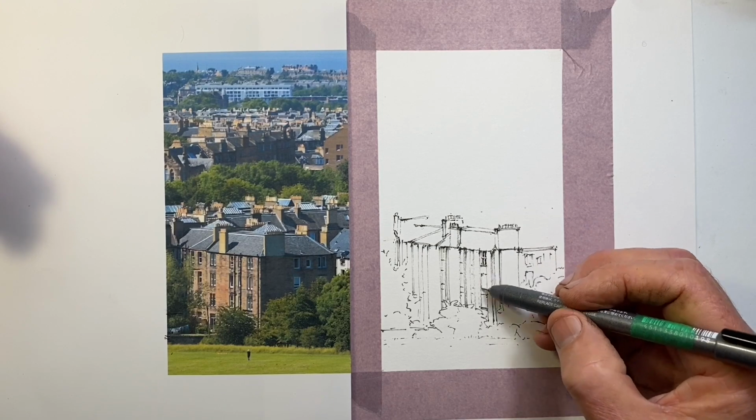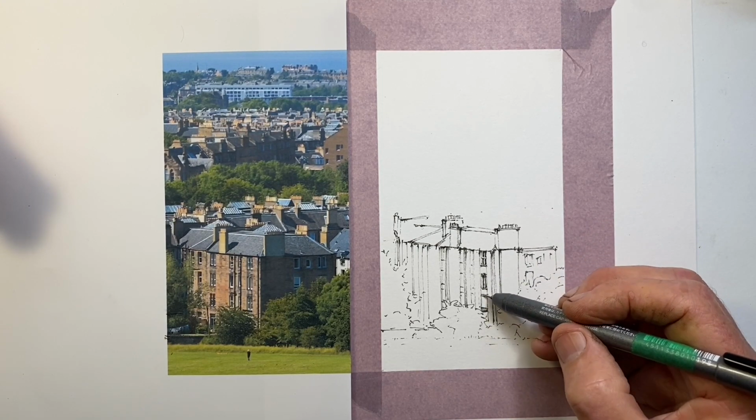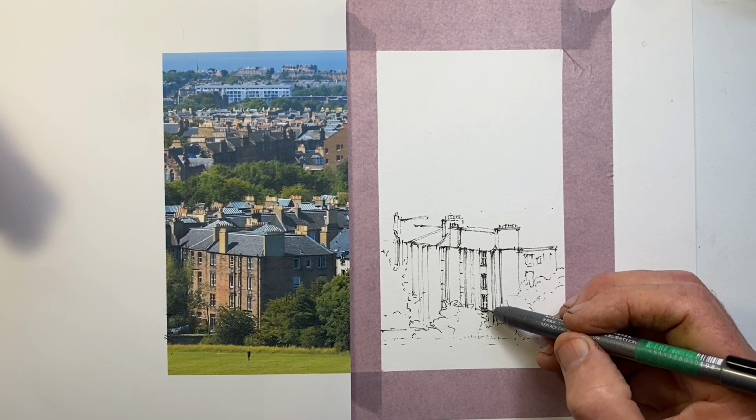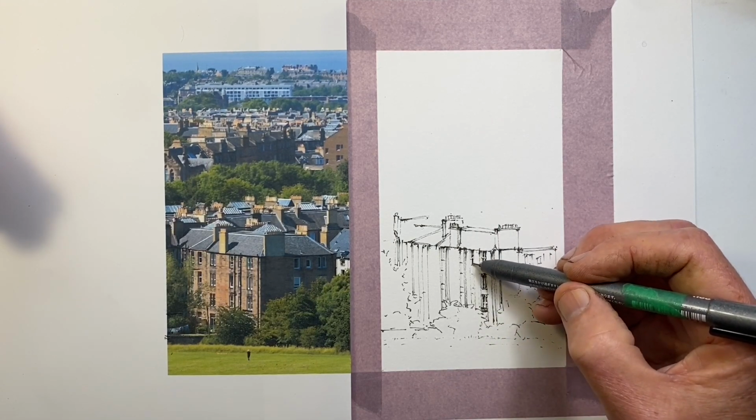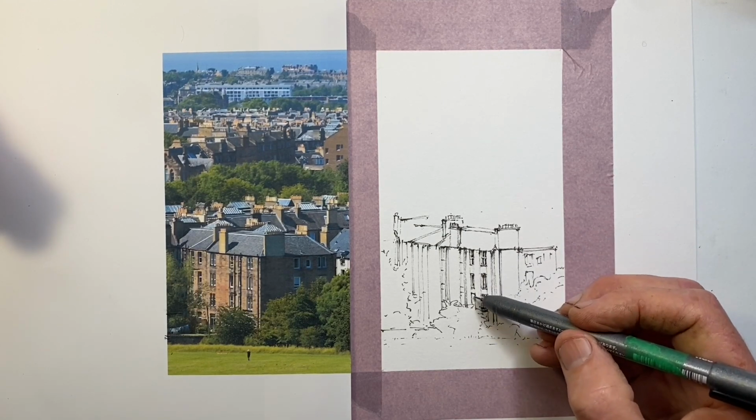So the question is, how do I draw this? And then, of course, there's another row of trees, and then buildings even further away. So how do I simplify what I'm seeing?